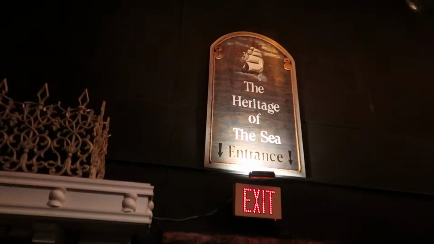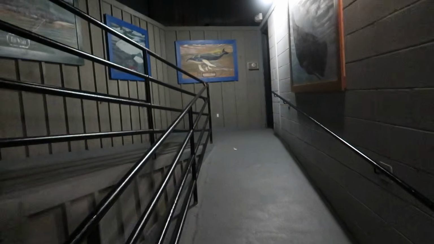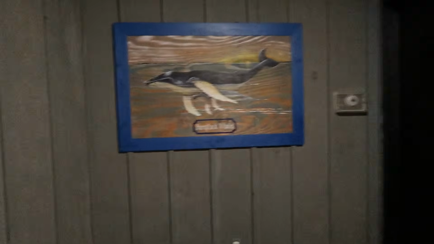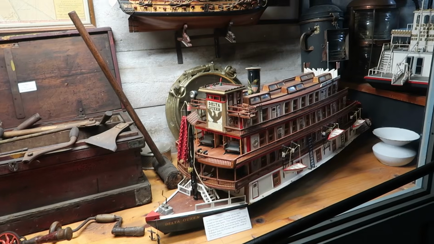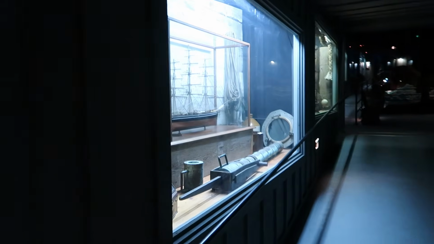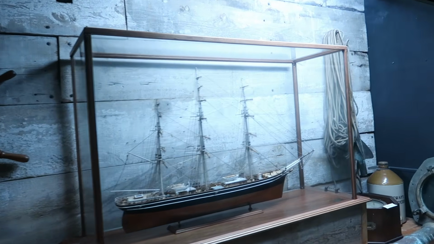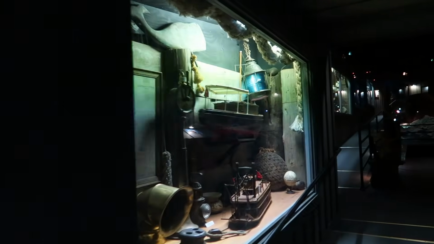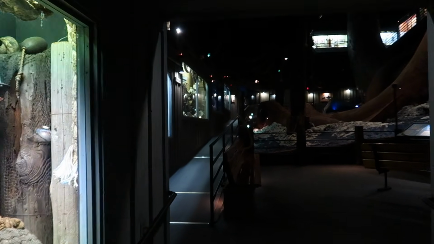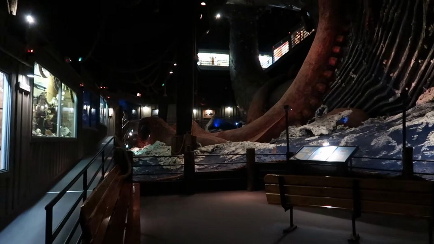From the streets of yesterday, we head into the Heritage of the Sea. So we see paintings of whales, humpback whales, gray whales. So we see all these models of boats. So we head into the sea room and look at this.